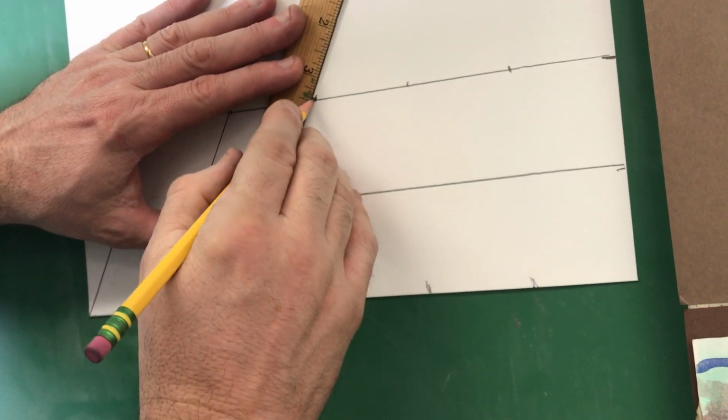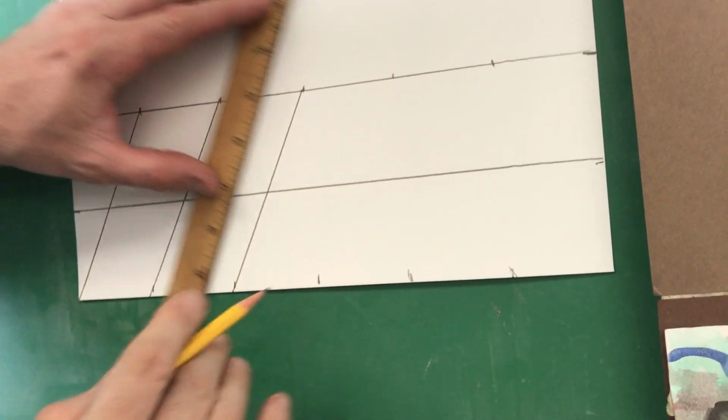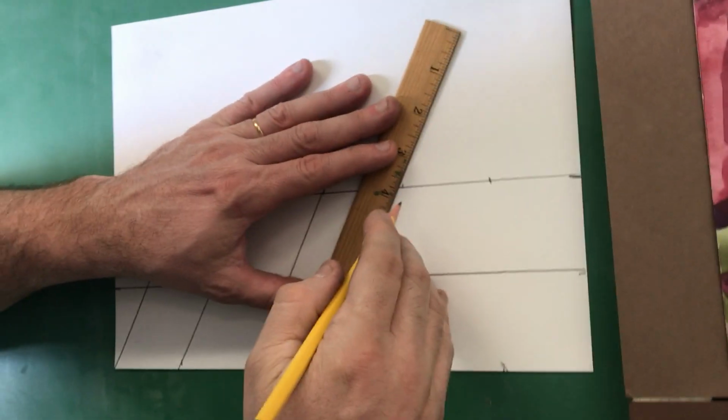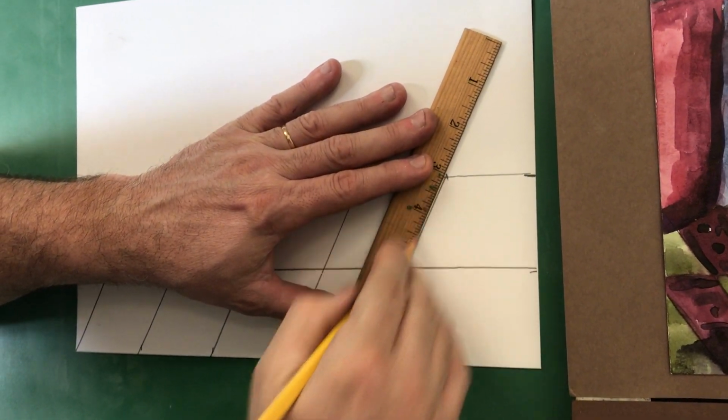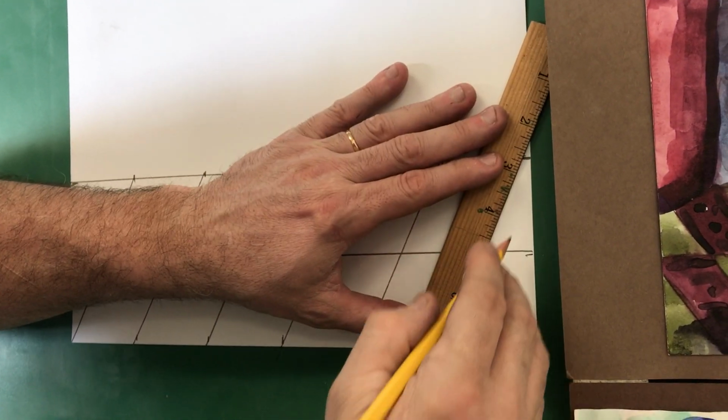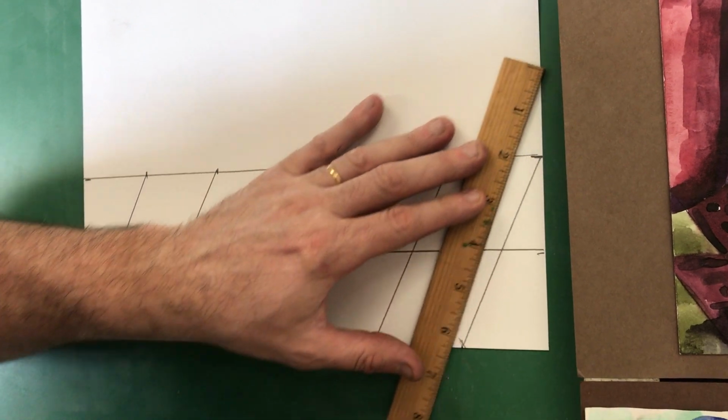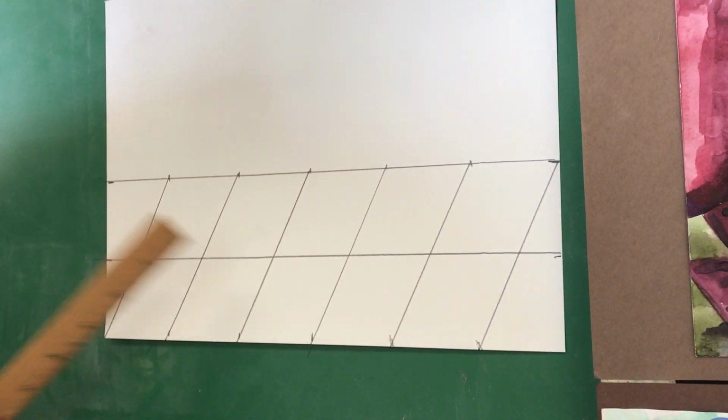I hope you know what the word parallel means. That means 2 lines that run next to each other and never touch, like train tracks. They could go all the way around the whole world, all across the whole universe, and never touch. See how easy that was to make a nice floor?